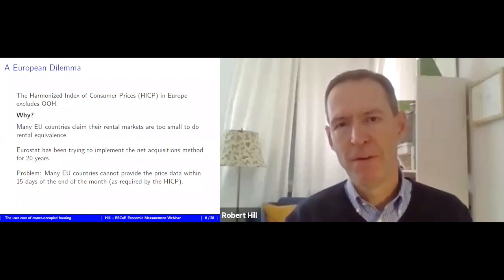The first problem is the standard method you would use, rental equivalence. The problem with it is that many countries in Eastern Europe and in Southern Europe have very small rental markets. So many of these countries feel it's infeasible to use rental equivalence because they're not able to match owner-occupied properties with rented properties.